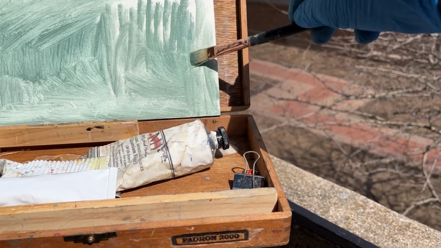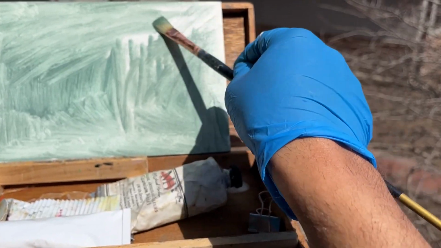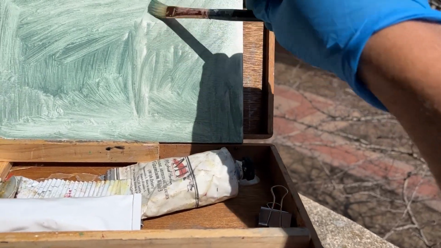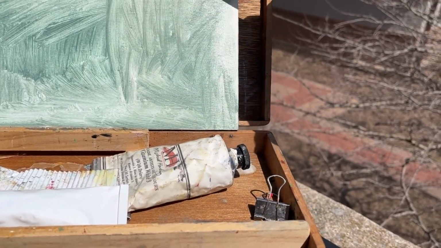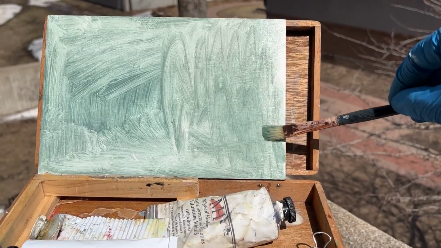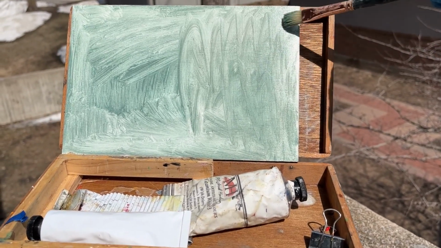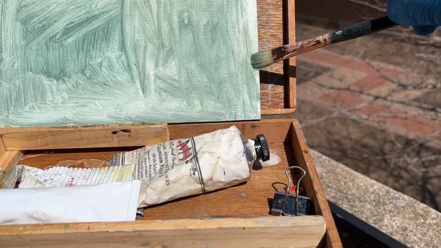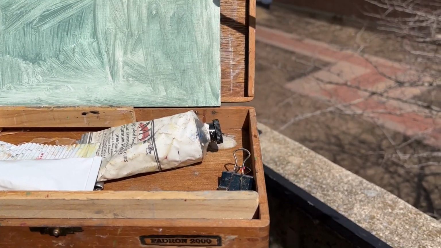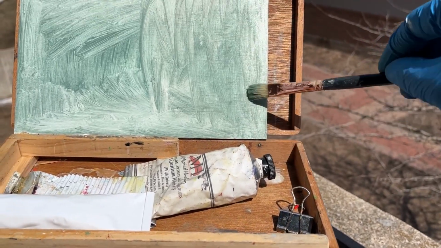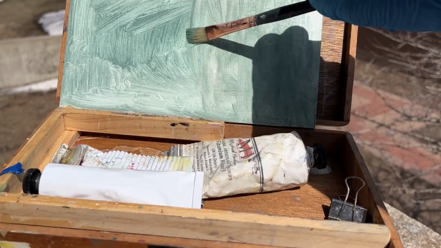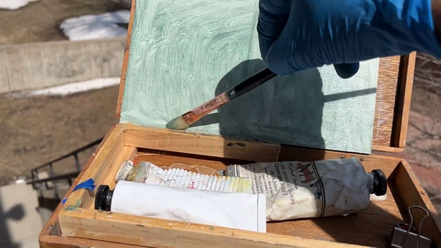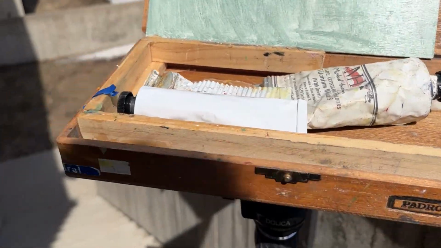And once I get the whole surface, I will wipe it to smooth out the textures and to just get rid of some of the Gamsol because I don't want it to be too wet on the surface. This also is going to help me work from a more neutral zone into heavier chroma and saturation. So it's going to be easier for me to control how much saturation my colors are going to have then.